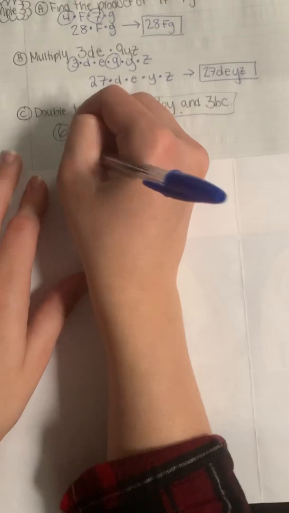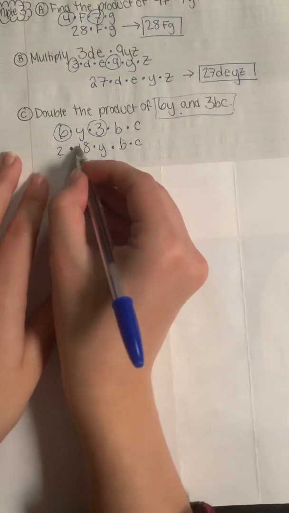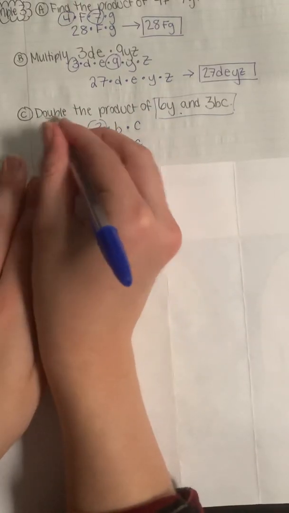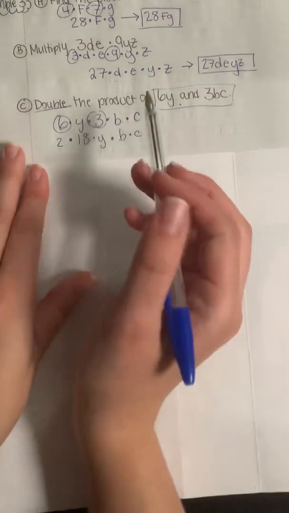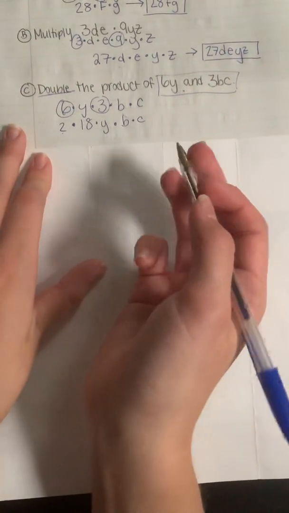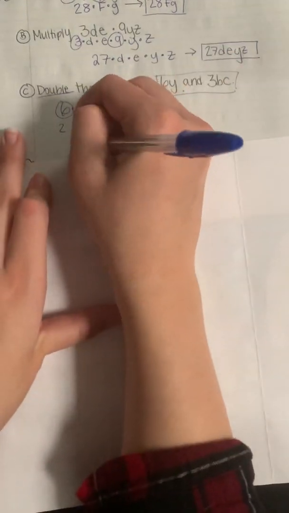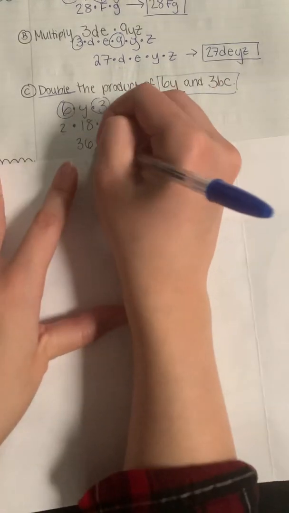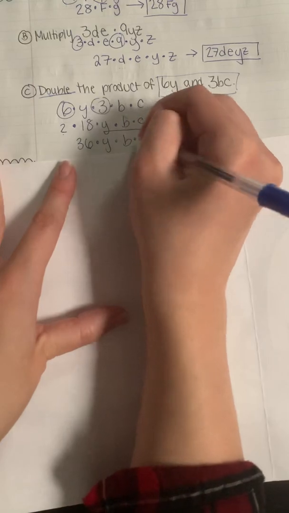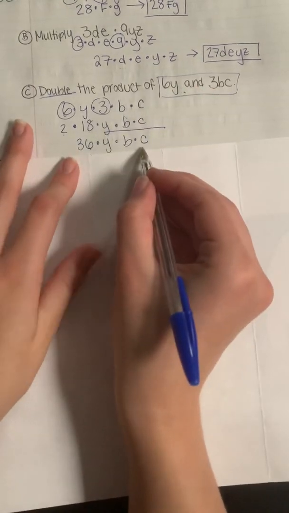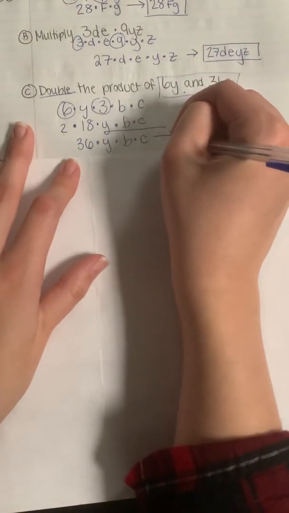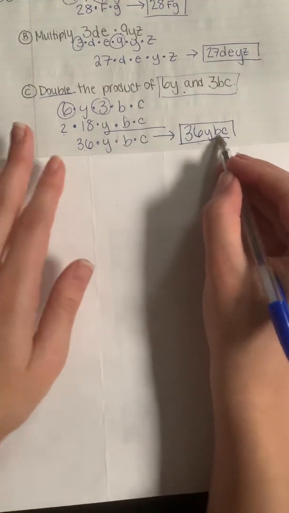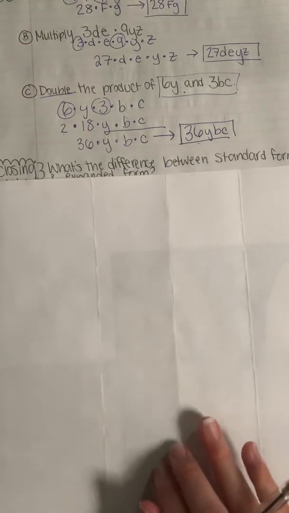So now I can kind of tack on this 2 times at the front to show that I'm doing the doubling part of this. So 2 times 18 is 36, and then I still have the rest of this, 36 times Y times B times C, and that's the simplest I can write this if I take out the dots. So 36 Y, B, C, but I know that this really means 36 times Y times B times C.